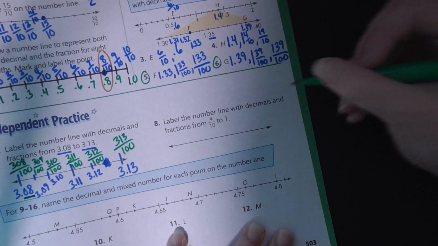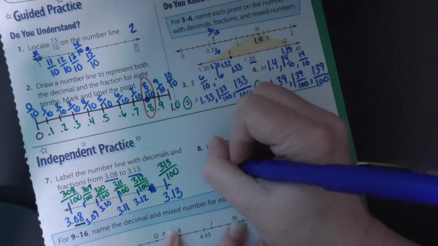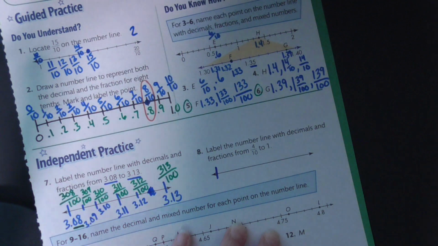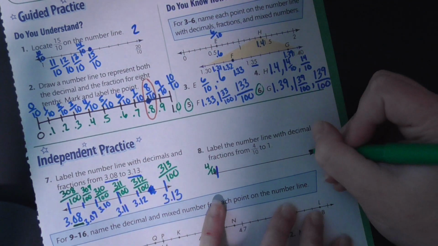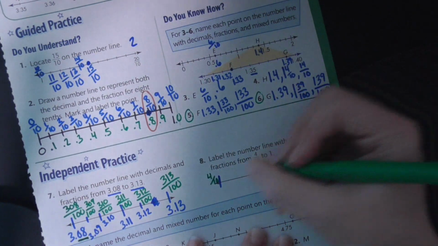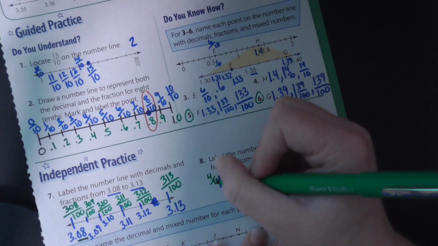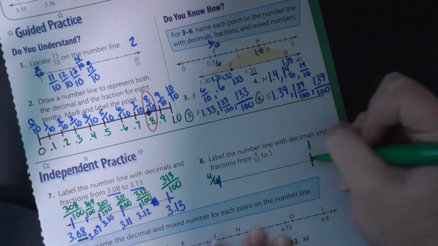All right, number 8. Label the number line with decimals and fractions from 4/10 to 1. All right, so if this is my 4/10, and this is my 1. So this is going to be, let's see, 4, 5, 6, 7, 8, 9, and 10.